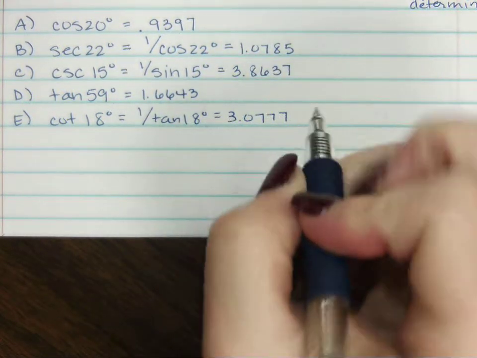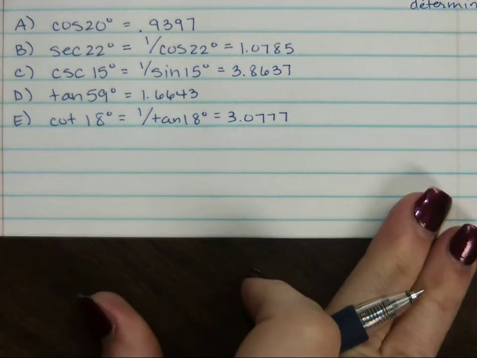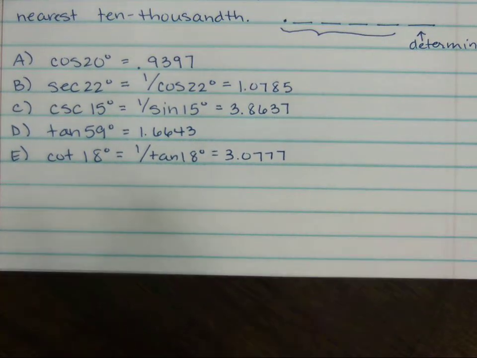All right, so that was really just kind of a little exercise in how to use your calculator and the reciprocal properties to find the value of any of the 6 trig functions.